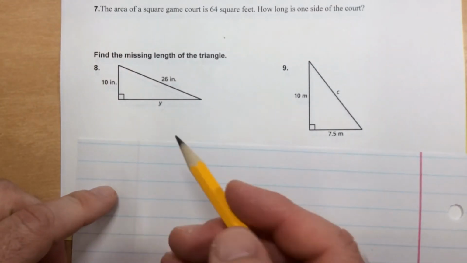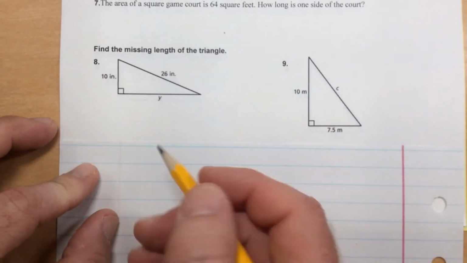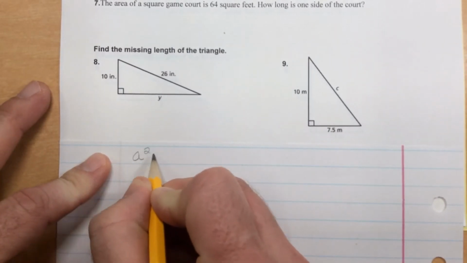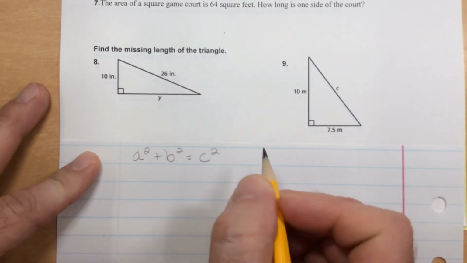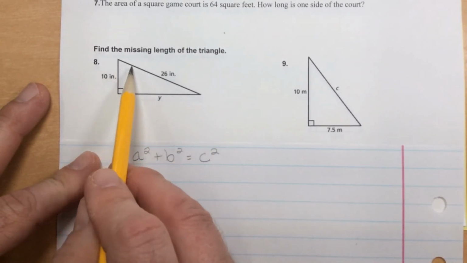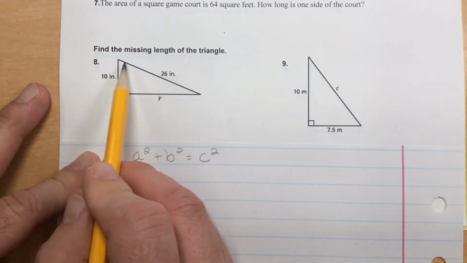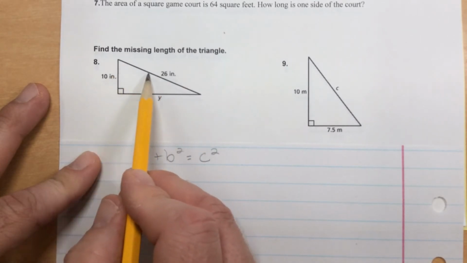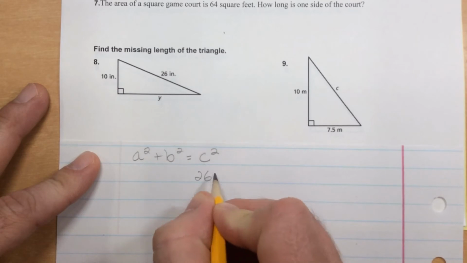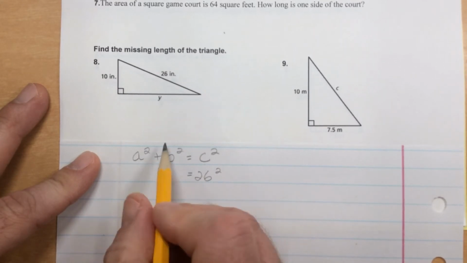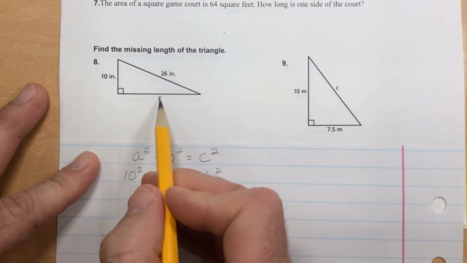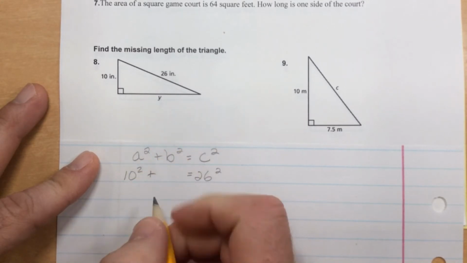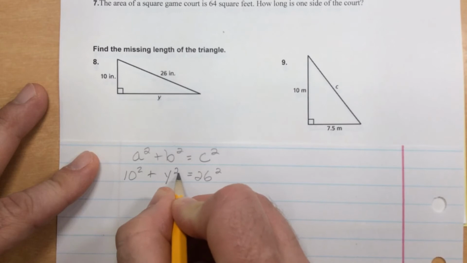On this quiz, we're going to be using the Pythagorean theorem. Remember, that is a squared plus b squared equals c squared. Well, in this problem, remember c is always the hypotenuse, that length across from the right angle. So it'll be 26. So we have 26 squared over here, and 10 squared here. And then look at, they put a y there instead of a b. But no matter, we'll just put y squared.